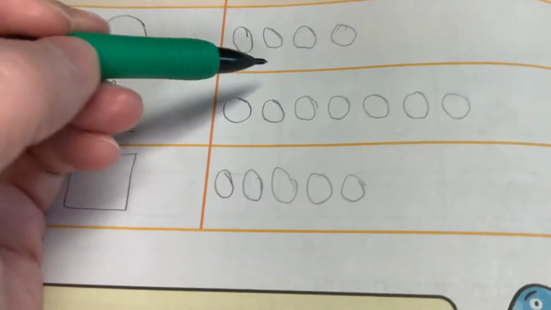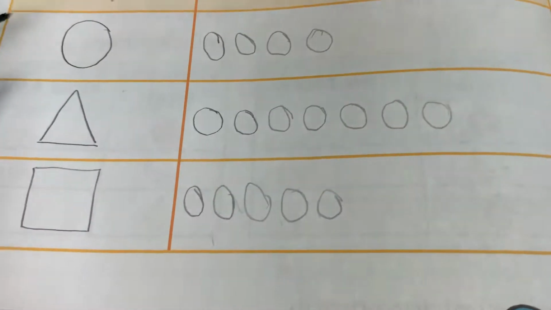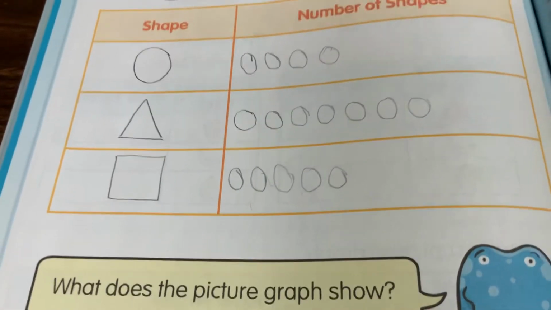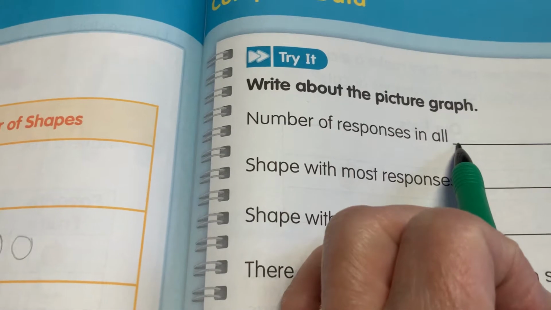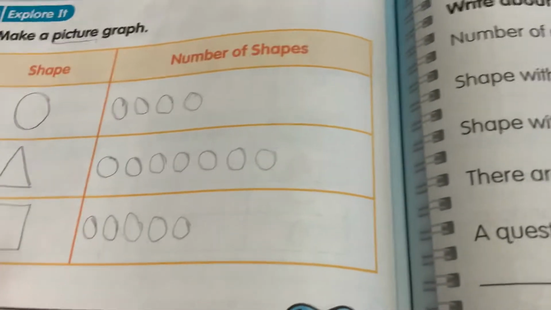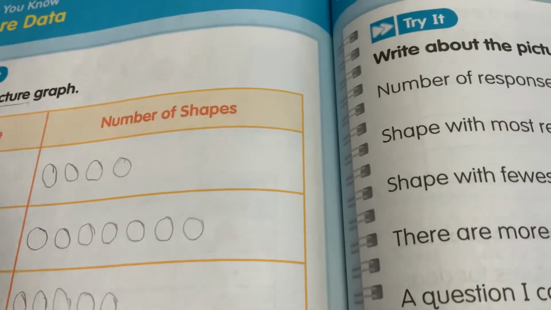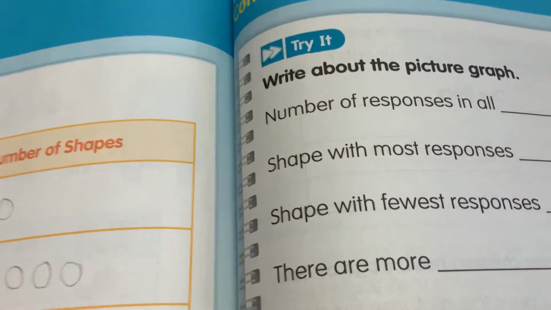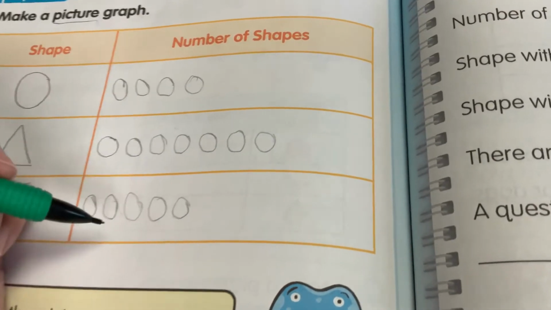Okay, now I should have drawn those right underneath of each other. I didn't do a very good job of doing that. But it says, what does the picture graph show? Okay, well, we can ask some questions. We can say, what are the number of responses in all? How many times do we draw the responses? What if we were doing a survey, what one do you prefer the most? So how many people responded, how many people gave us an answer, or responses in the fact that we drew, how many times did we draw something?